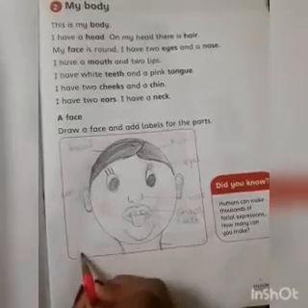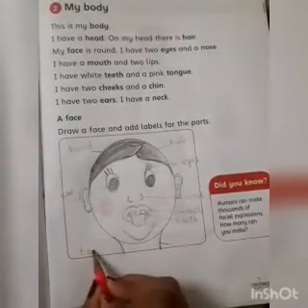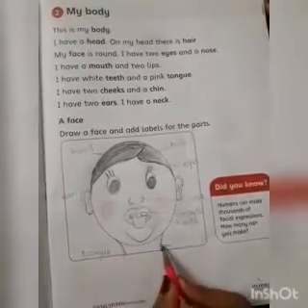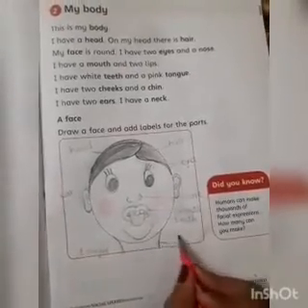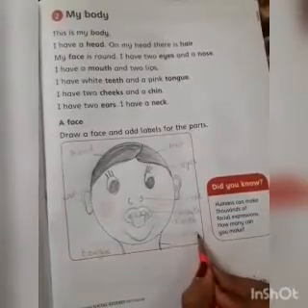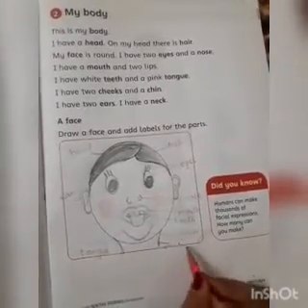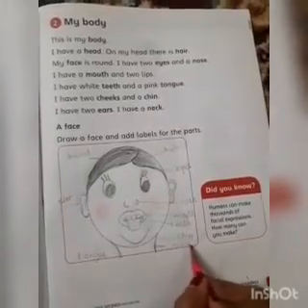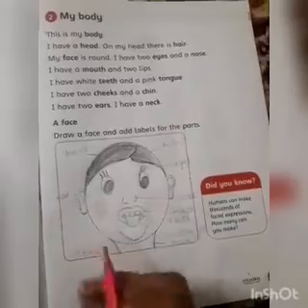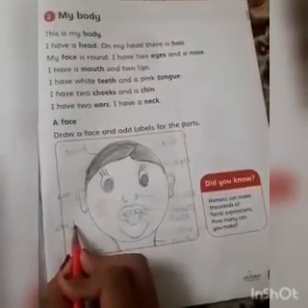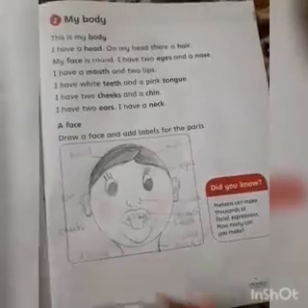Tongue. T-O-N-G-U-E. Tongue. Chin. C-H-I-N. Chin. Neck. N-E-C-K. Neck. Cheeks. C-H-E-E-K-S. Cheeks.